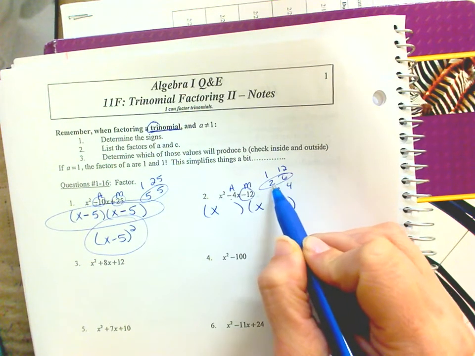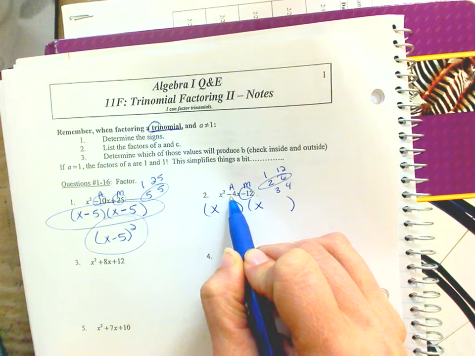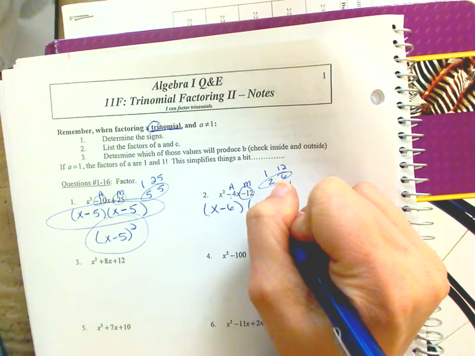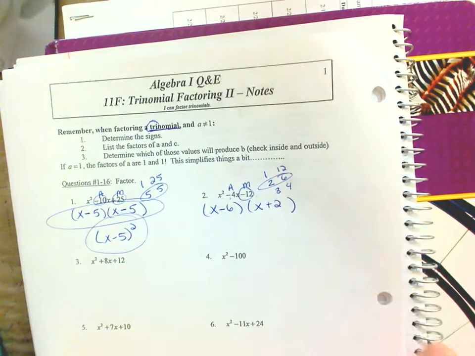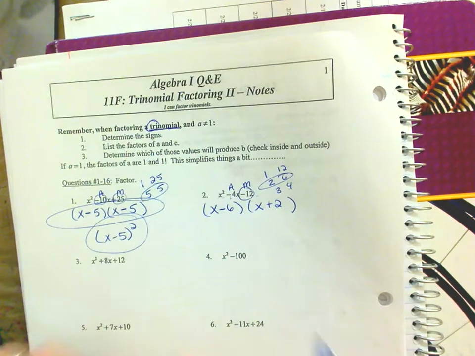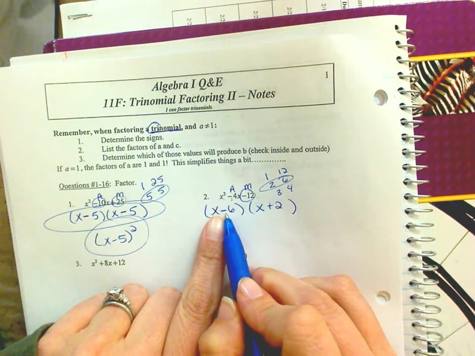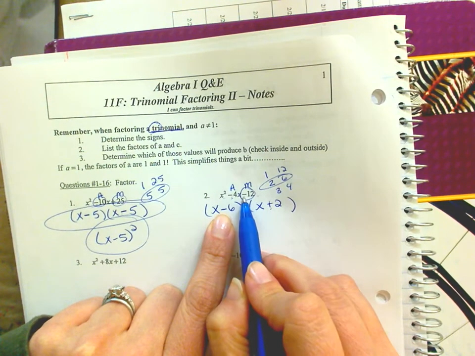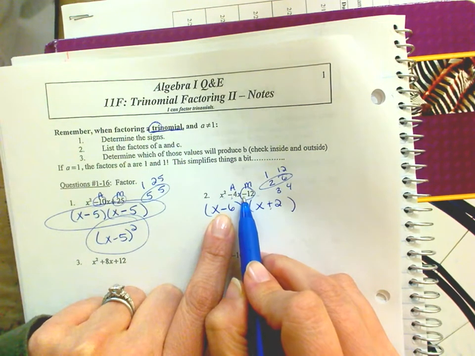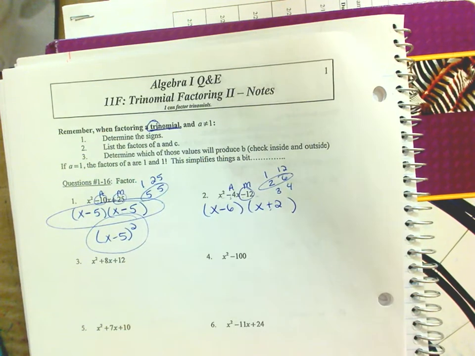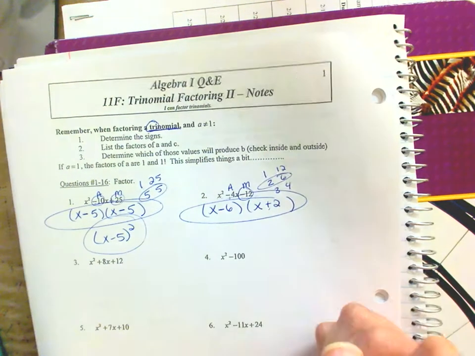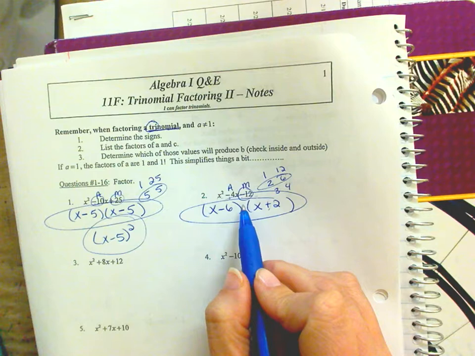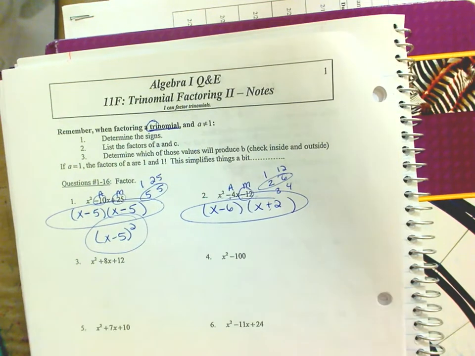But you've got to be careful here, because in order to get a negative 4, it would have to be a negative 6 and a positive 2. You should also recognize that your signs are different inside the parentheses. One's a negative, one's a positive, so that you get the negative 12 when you multiply them. And you are done. What we're doing is we are basically unfoiling.